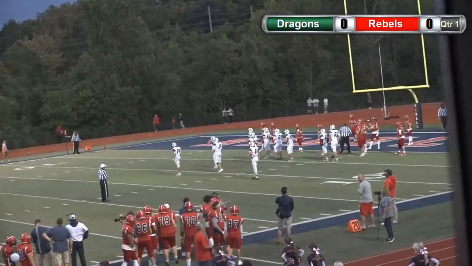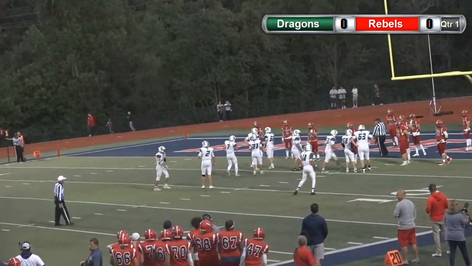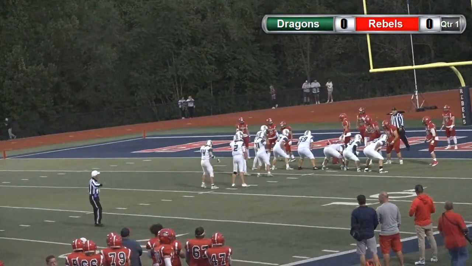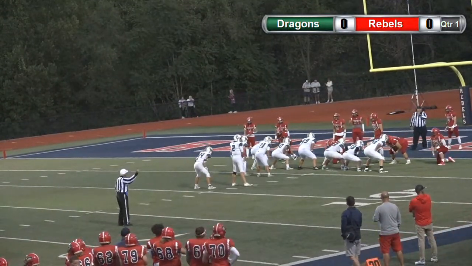And nice throw by Aiden. Good job by the offensive line, really sealing that edge on the sprint out. And it's going to be 1st and goal for St. John.